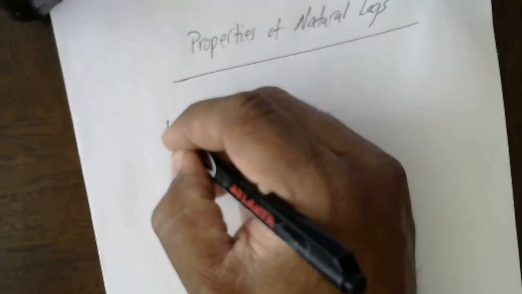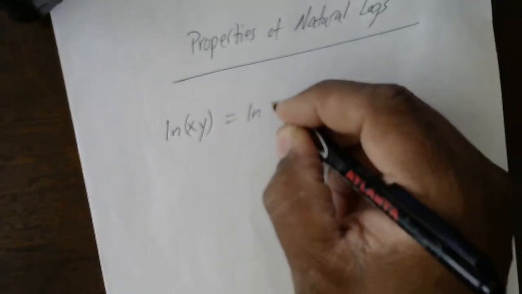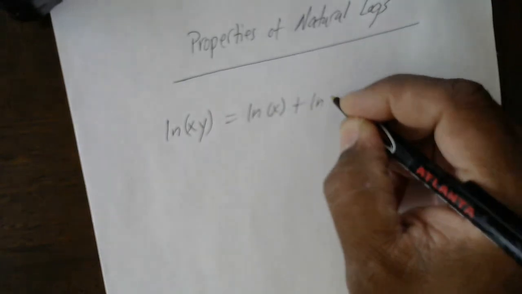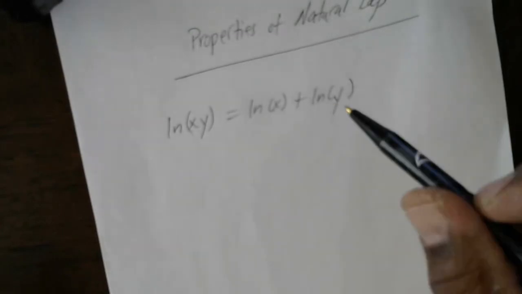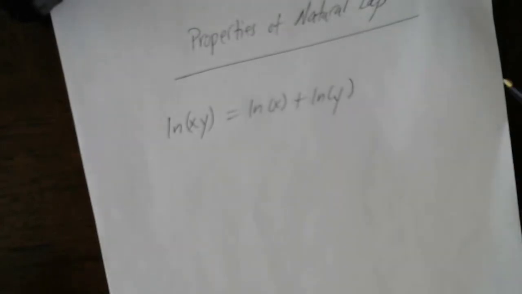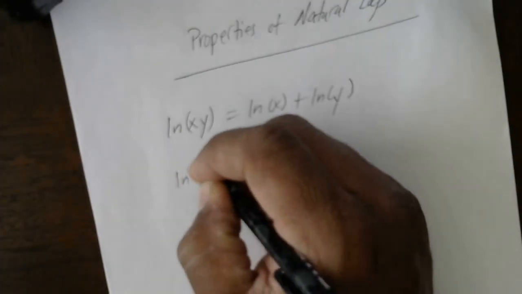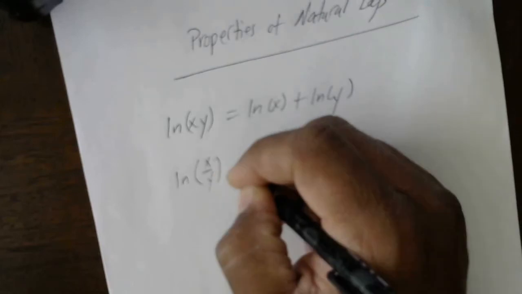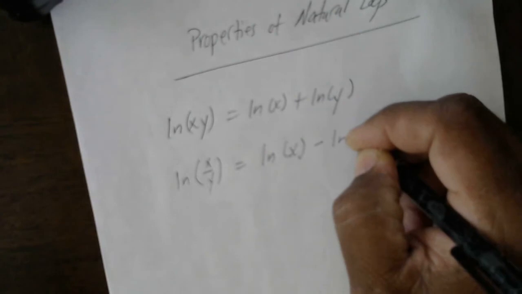So natural log of x times y, that equals ln x plus ln y. So this is the product rule. You can write a product as a sum, and you can write a sum as a product. The natural log of x divided by y is ln x minus ln y. So it's just as the same when we're dealing with logarithms.